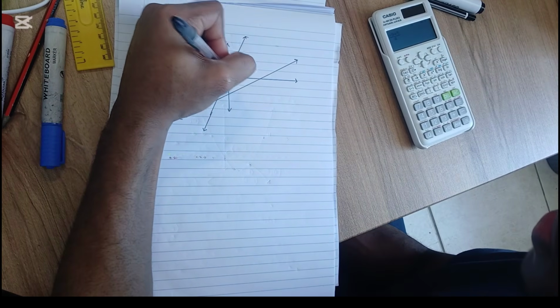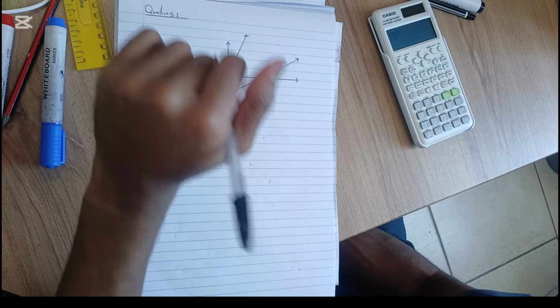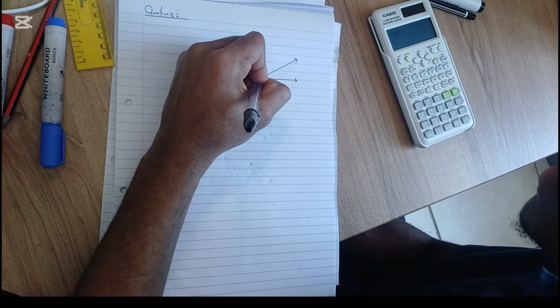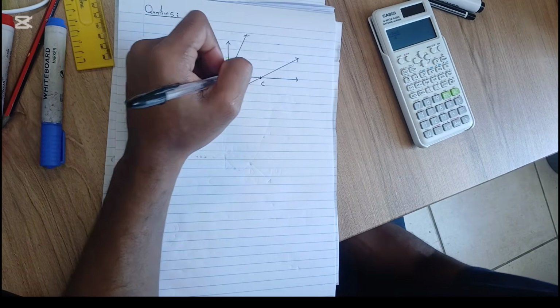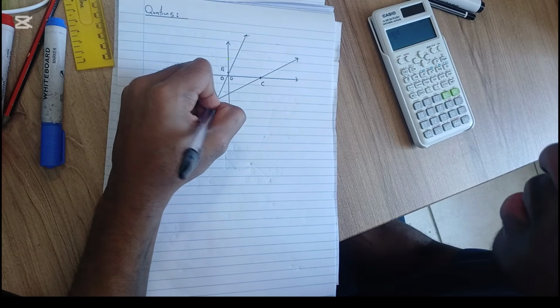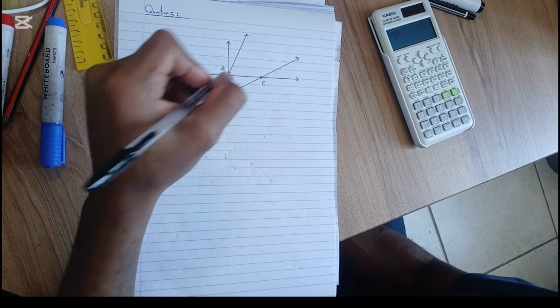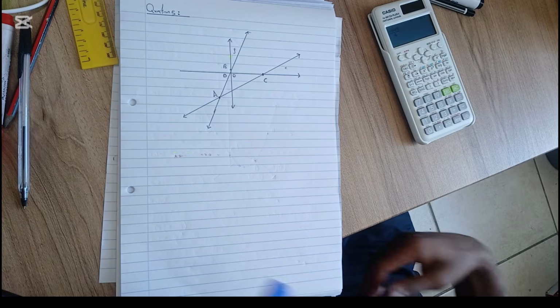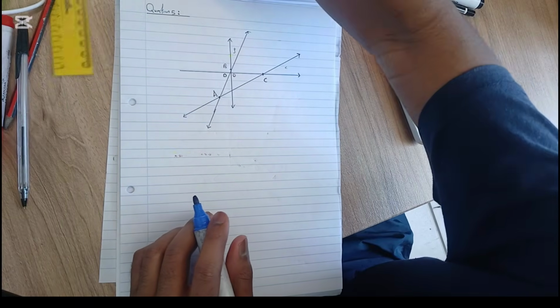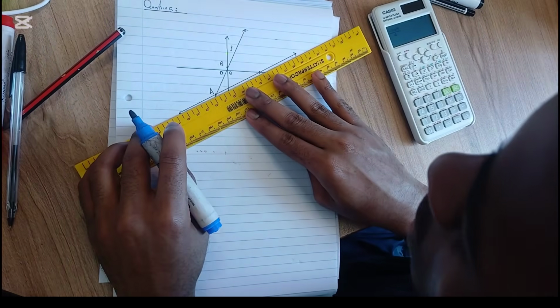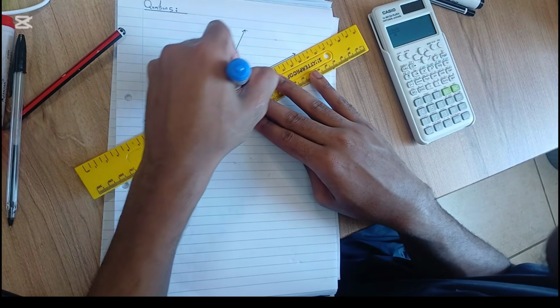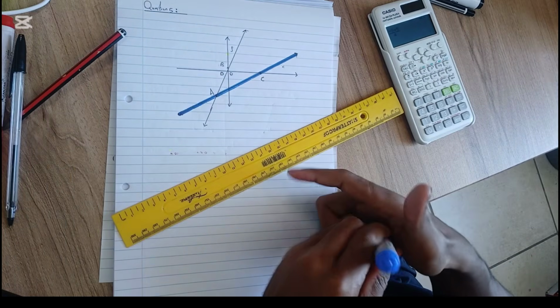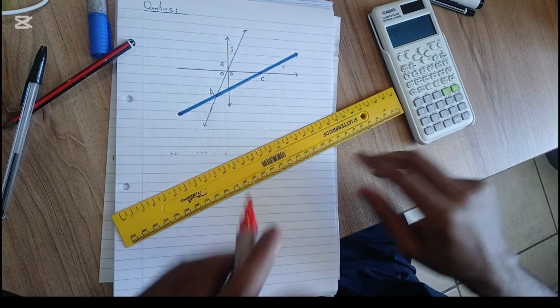And then also we have B, our y-intercept, and then we have C, the x-intercept, and then we have A, the intersection point, and then we have G. What you are given here, guys, is just the function and the inverse of the function, right?